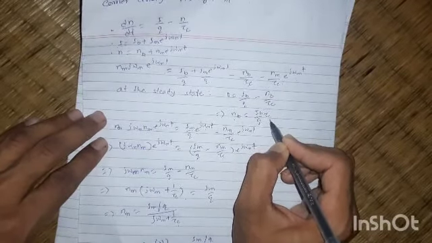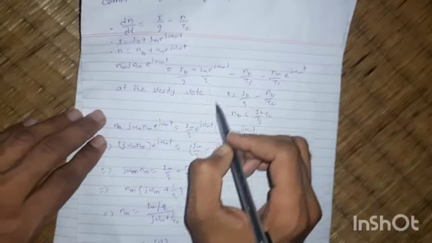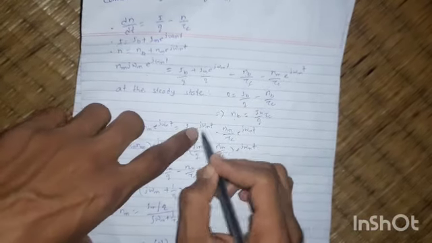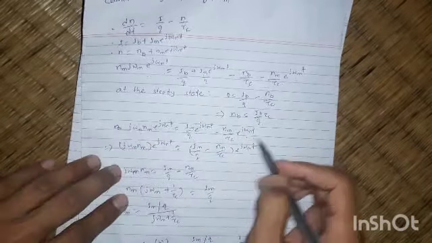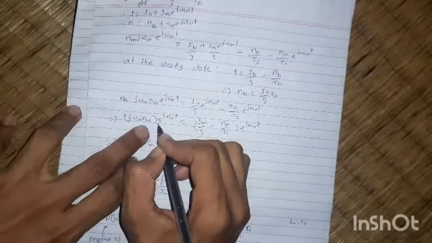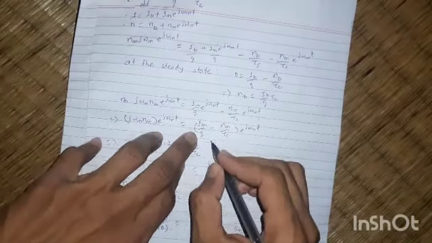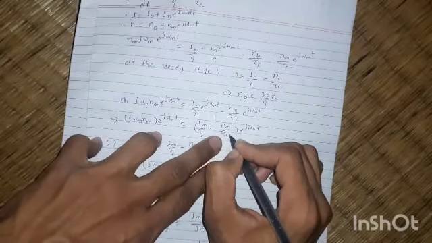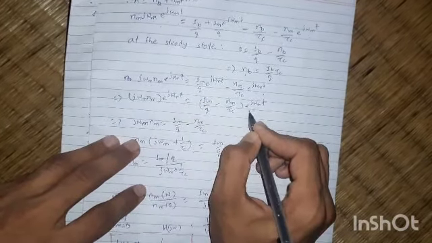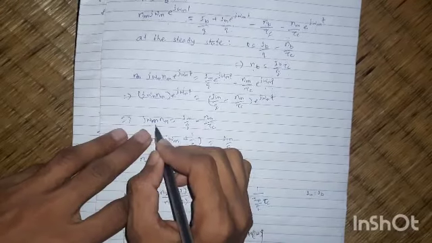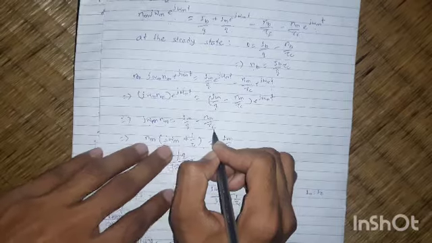If we put this value into this Nb term, then this and this negative sign cancel each other, and we have Im by q e raised to the power j omega m t minus Nm by tau c e raised to the power j omega m t. Now take the common exponential term on both sides; on the right hand side also we have Im by q minus Nm by tau c, and this exponential term is common. So now cancel the exponential terms on both sides. Now we have j omega m Nm must be equal to Im by q minus Nm by tau c.